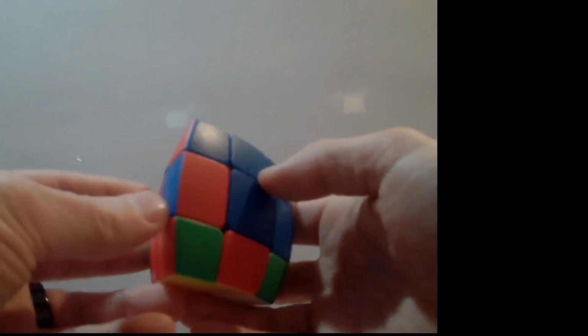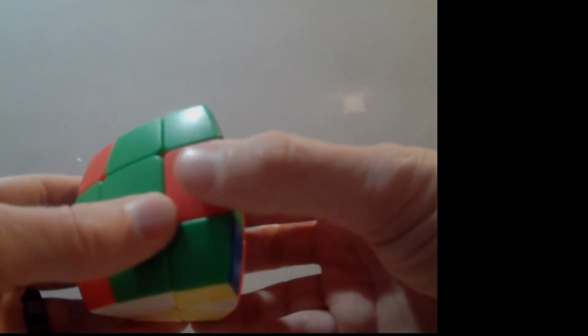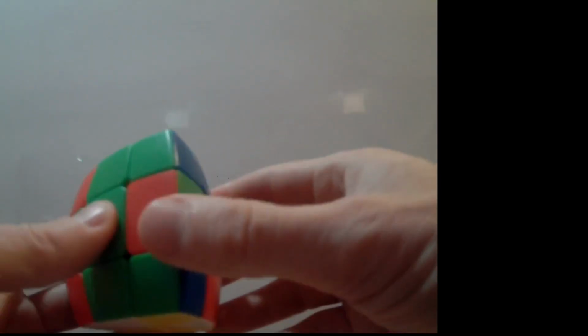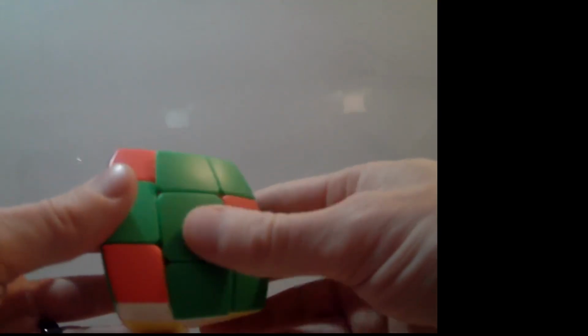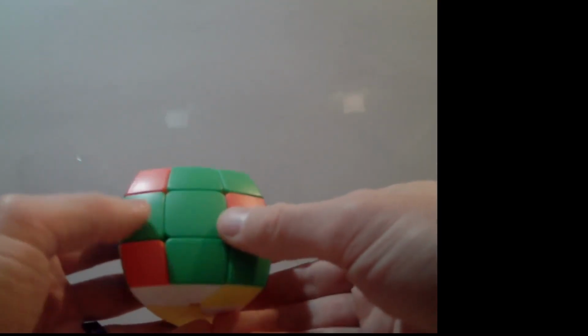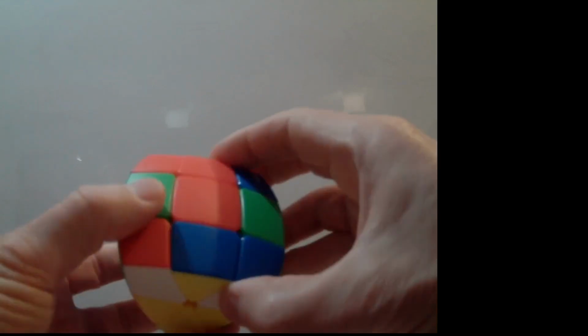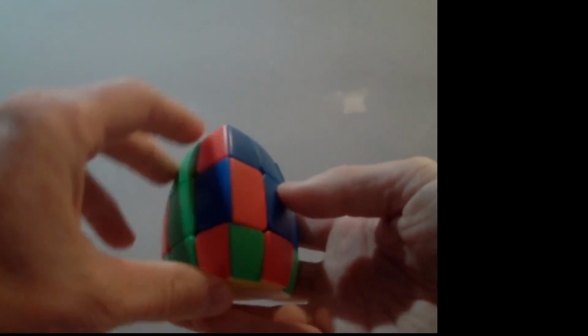I want to align them. Okay, and I'm going to do that. You can do big R moves, which rotate around the middle centers, or little R moves, which rotate around the middle edges. So I'm going to say, okay, green needs to go next to green. I'm going to flip. Okay, is this one okay? Nope, I need red next to red.